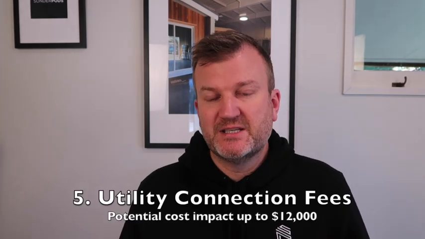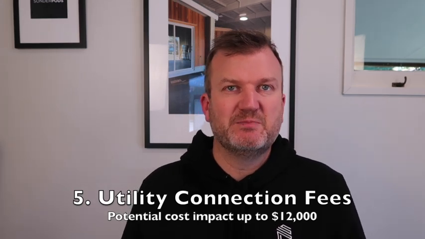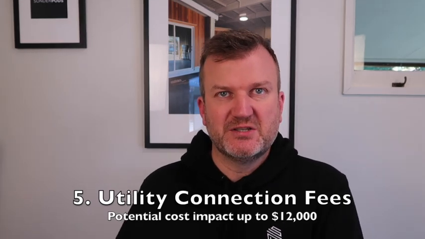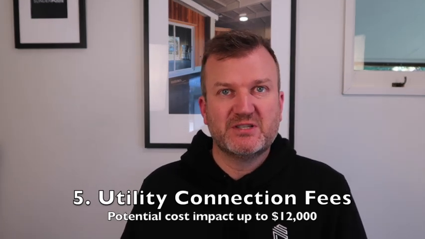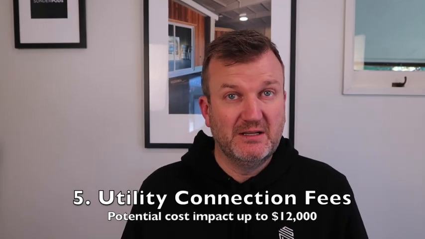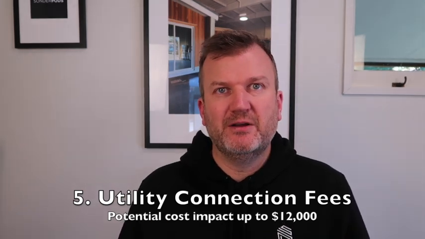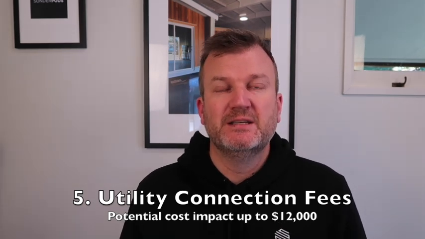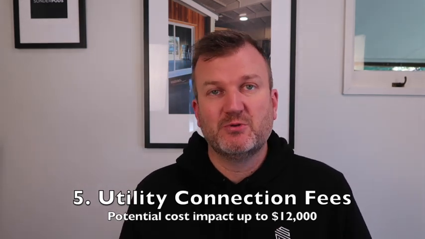Coming in at number 5 is utility connection fees. Now, the state of California has some fantastic laws to limit the costs of building accessory dwelling units, but in some cities and counties, there are still charges for things like connecting to sewer and so forth. For example, in Marin County, there is a connection fee for the sewer service, which is around $12,000. That's the highest that we've seen in the state, but you need to be very careful, because not only are there permit fees, but there are sometimes utility connection fees and various other things that are applicable to your project. So just make sure that you're looking at all of those potential costs when you're planning out a project.